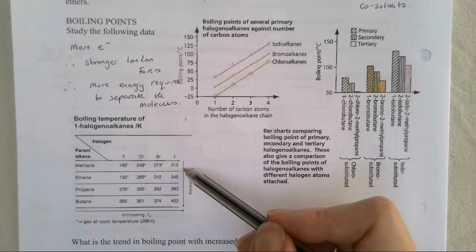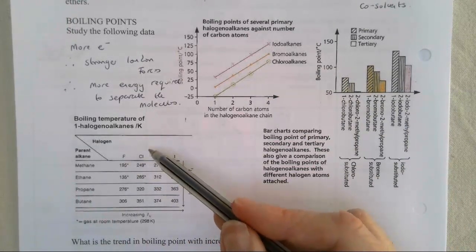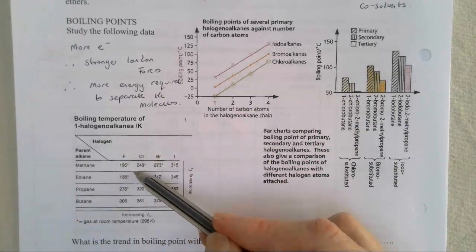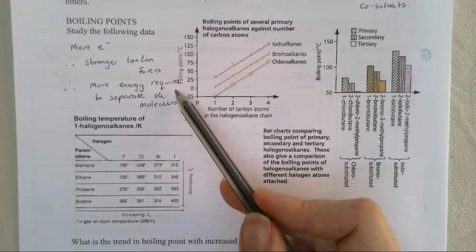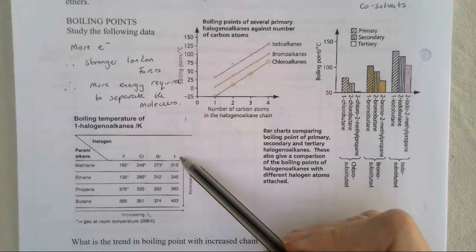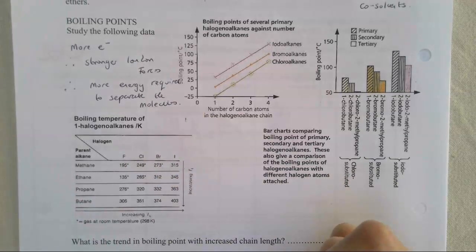We've got more electrons means stronger London forces means more energy required to separate them. Now, we have exactly the same pattern when we look at the halogen. As we go from fluorine to chlorine to bromine to iodine, we should notice that the boiling point increases. And this is for exactly the same argument. Iodine has more electrons than fluorine, therefore it has stronger London forces, therefore more energy is required to separate them.